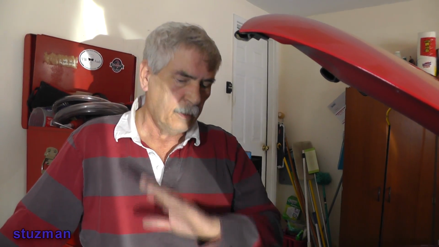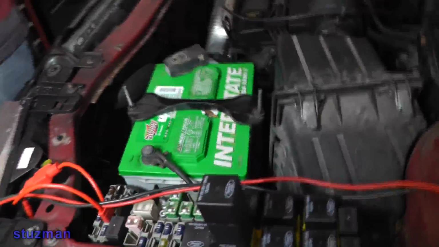So let's check this one here. Let's see what kind of voltage we get on this. Remember our relay contacts, 30 and 87. Those are the terminal numbers. If you don't know anything about that, go back to the other video. It's all in there. So let's go to the terminals on there and see what we get for our voltage drop.